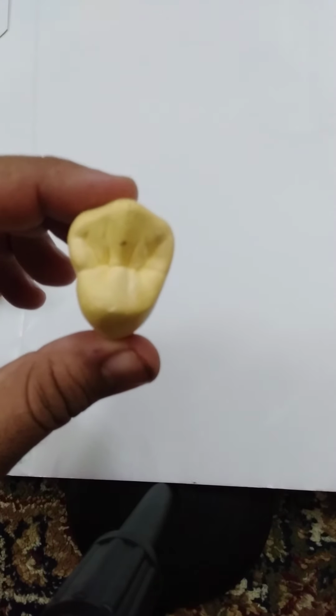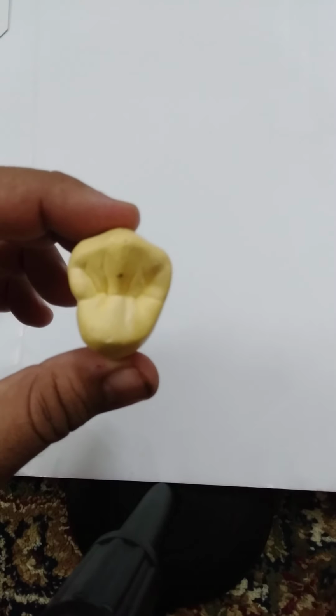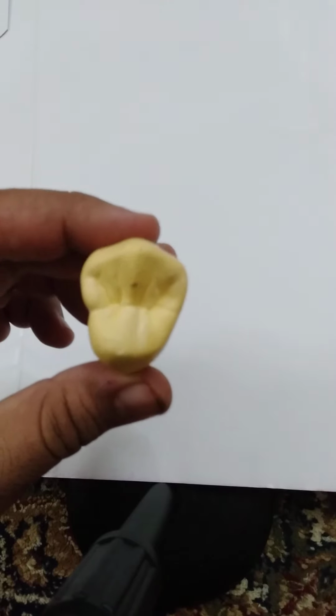Bismillahirrahmanirrahim. Today we are going to discuss the morphology of permanent maxillary first premolar.